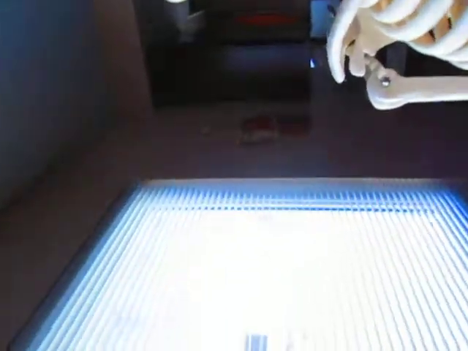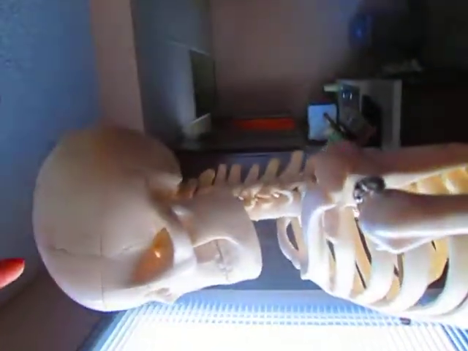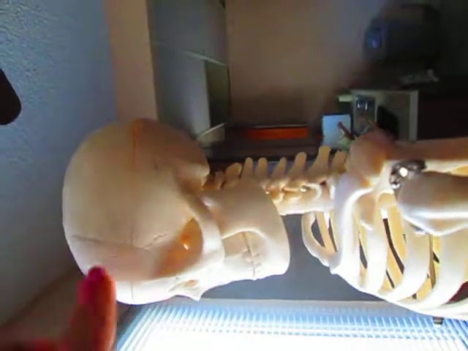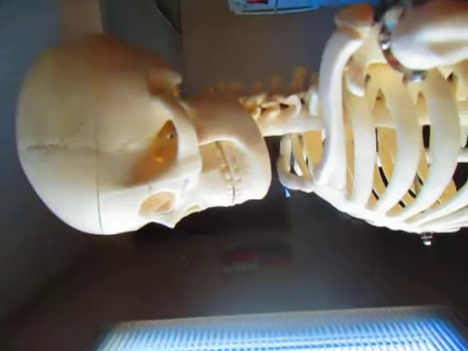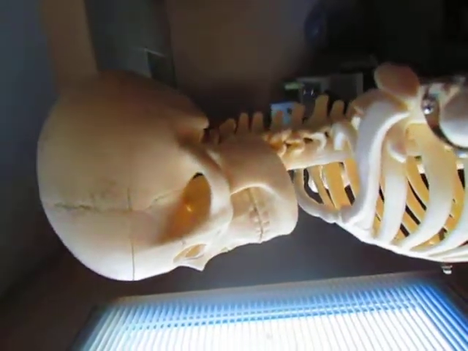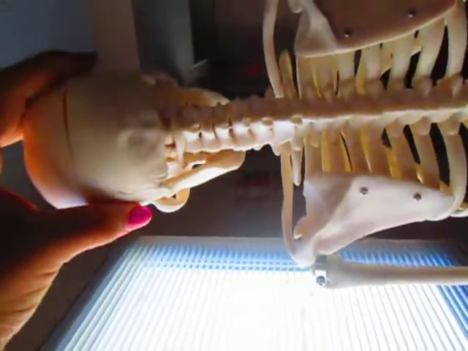We're going to move on to the lateral side of the skull, which shows different parts of the sutures, which are right here. So we have the temporal, parietal, and then we also have the back of the skull, which shows different arches.